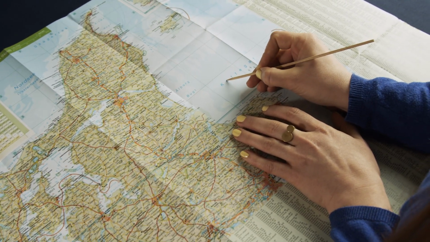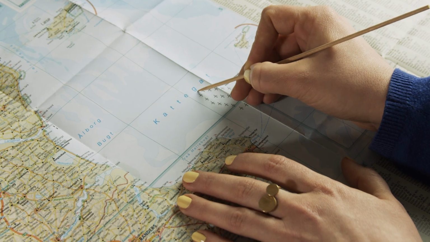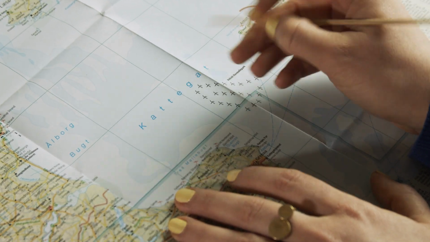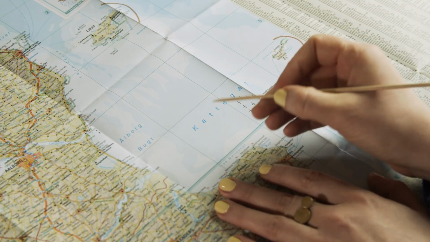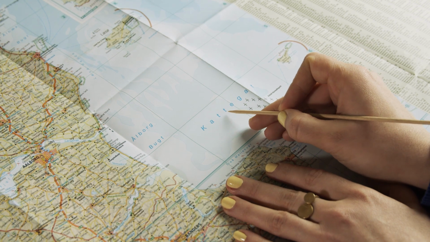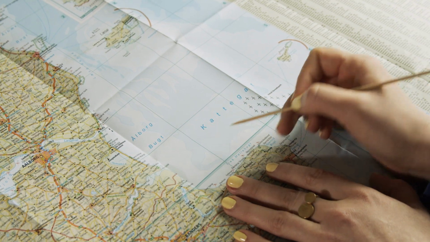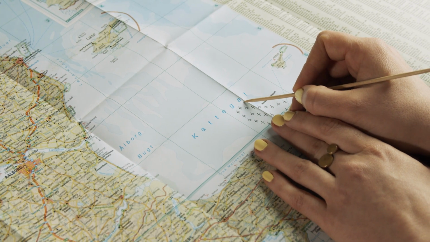Kattegat is a bit of a funny name for this body of water here. Katte does mean, or it looks like it does mean cat. And gate, I think, is basically a street.